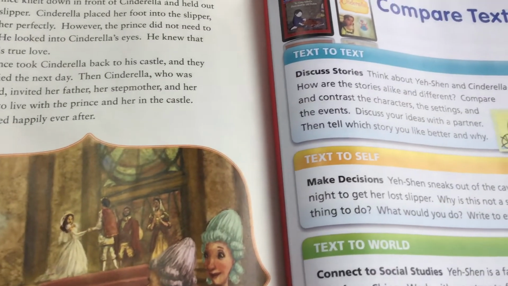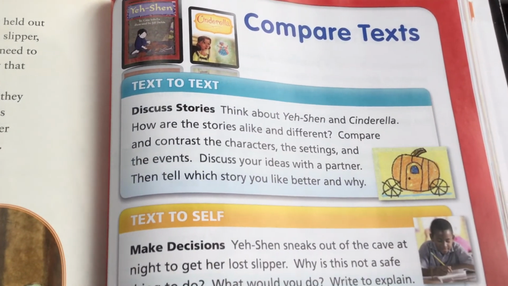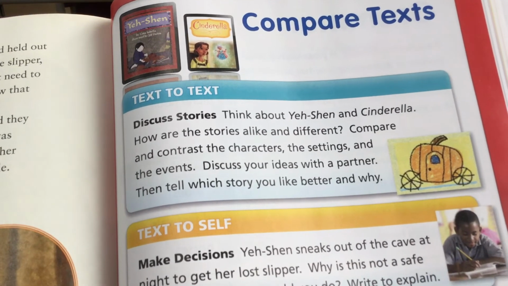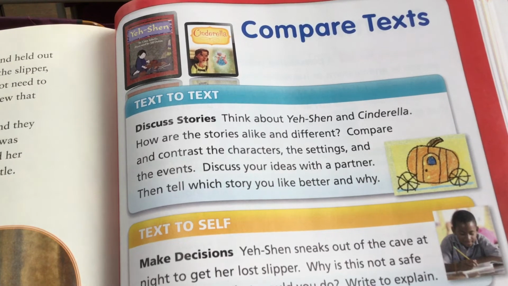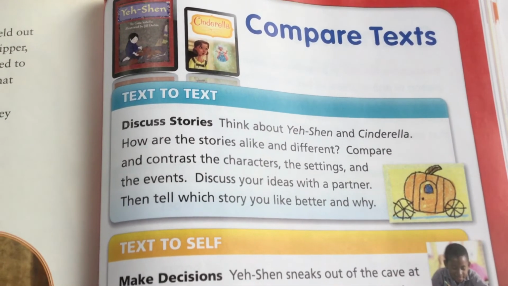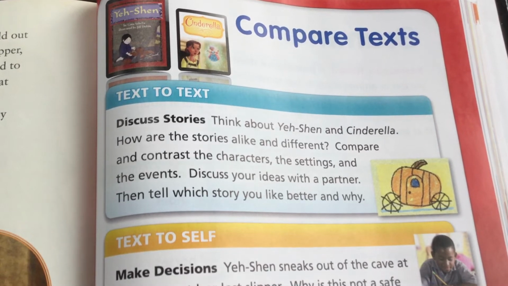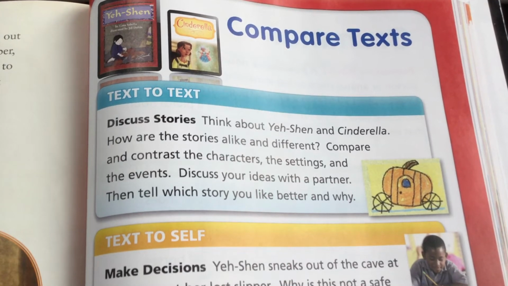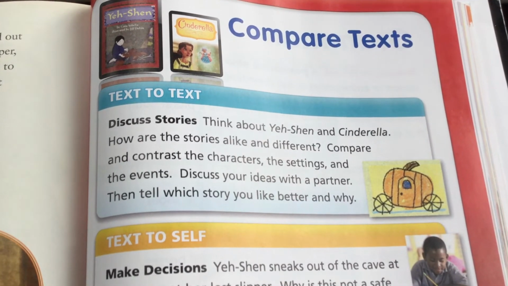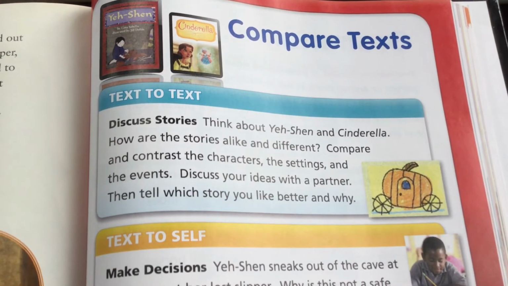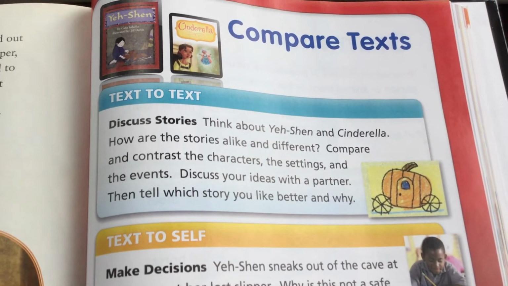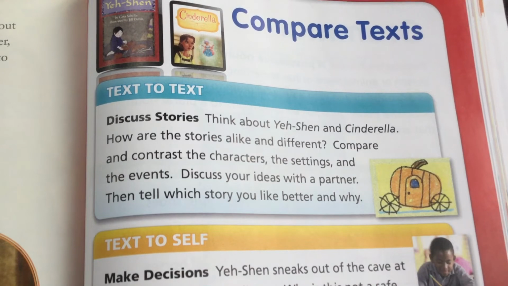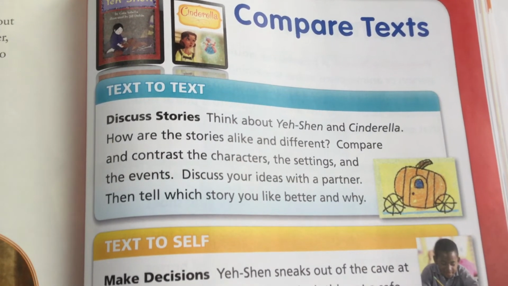Now, here's what I want you to think about. We're going to look at this part here. Text to text. Think about it because we are going to be completing this part in our workbook in tomorrow's activity. So just think about it now. It says discuss stories. Think about Yashin and Cinderella. How are the stories alike and different? Compare and contrast the characters, the settings, and the events. Discuss your ideas with a partner. Tell them which story you like better and why.